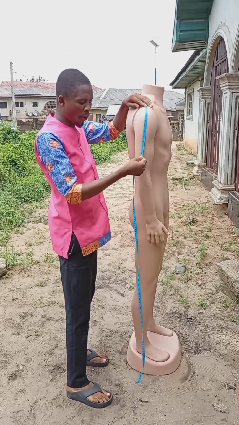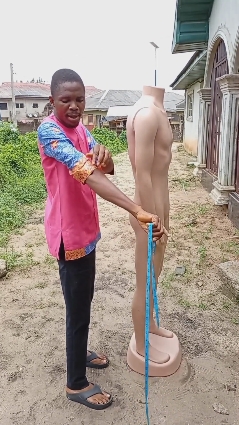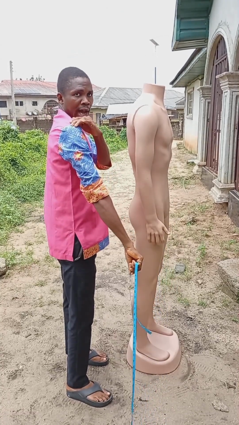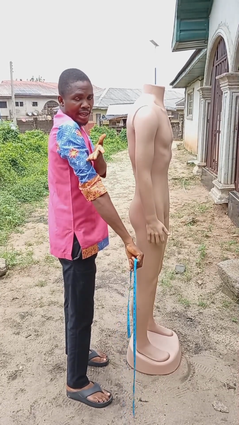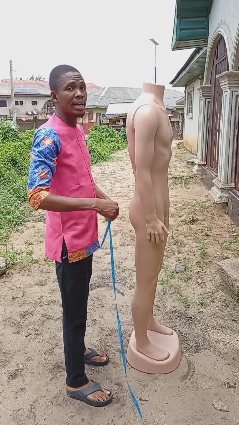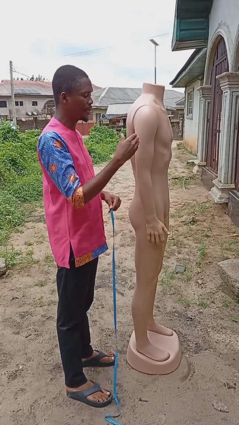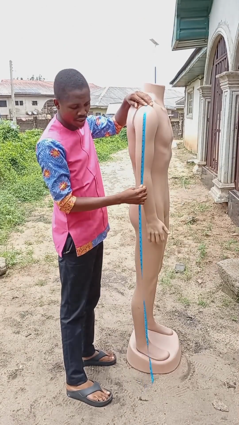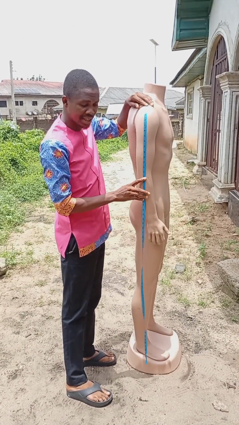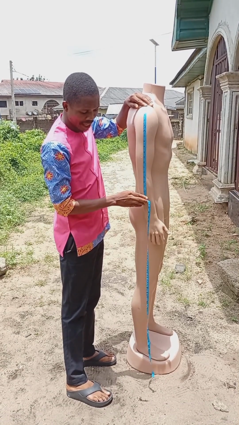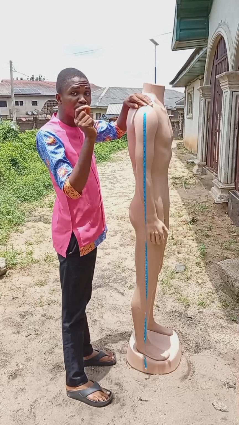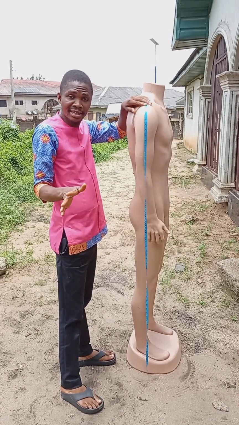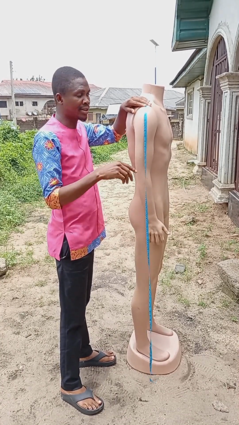It either ends at your elbow or is shorter than it. A 3/4 sleeve extends more than your elbow. If this is your elbow, it will come down either 3 or 4 inches from the elbow, depending on the length your client wants.